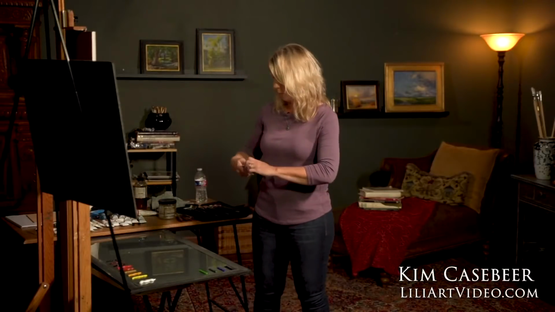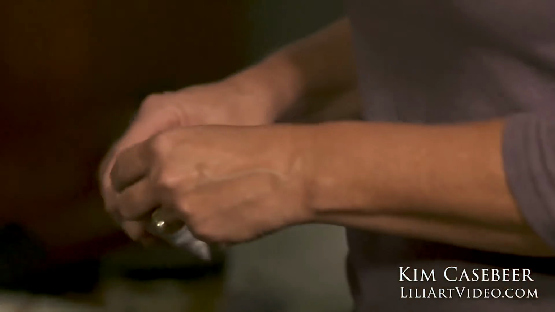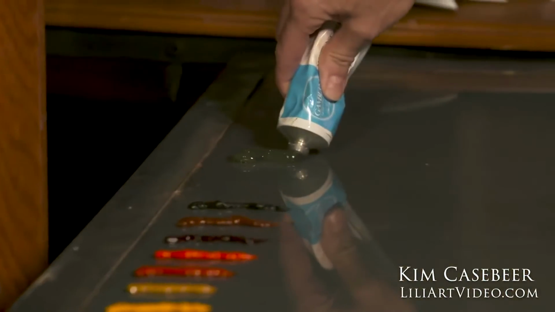And I use a solvent-free gel as my medium. I really like this solvent-free medium because it doesn't run all over the place. You don't have to have a cup for it. It just squirts out onto the palette.